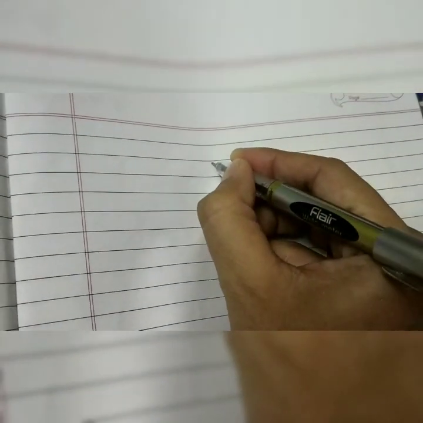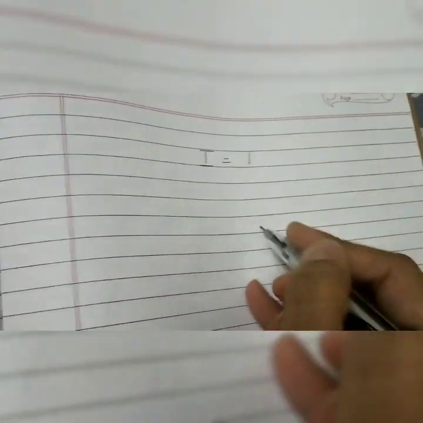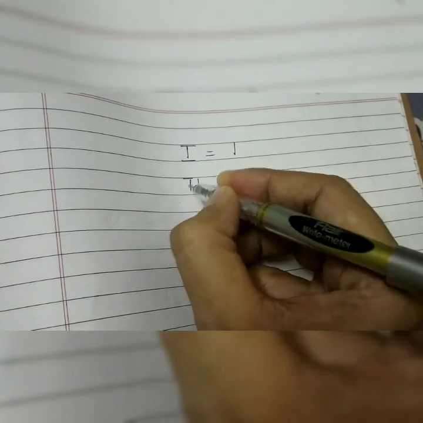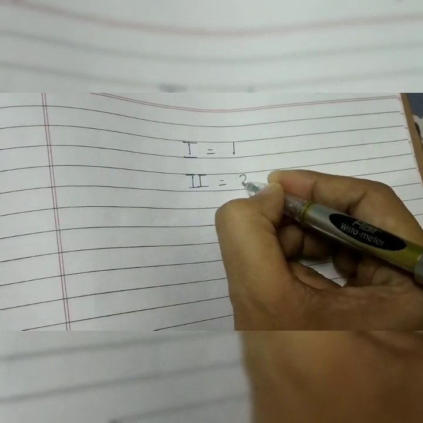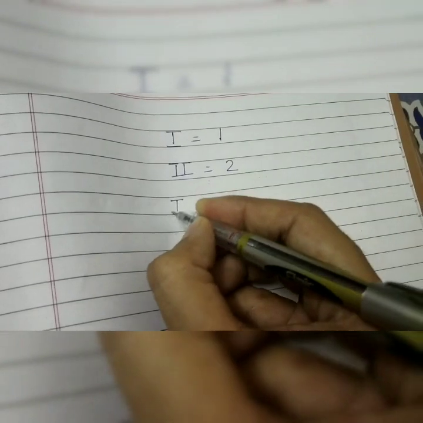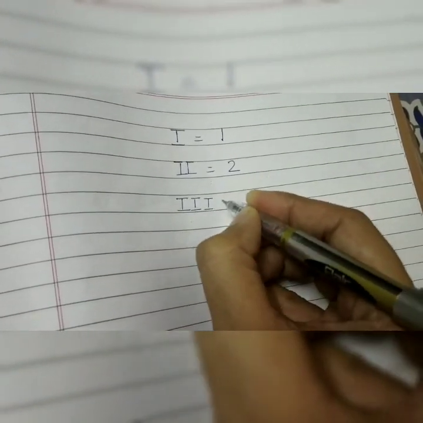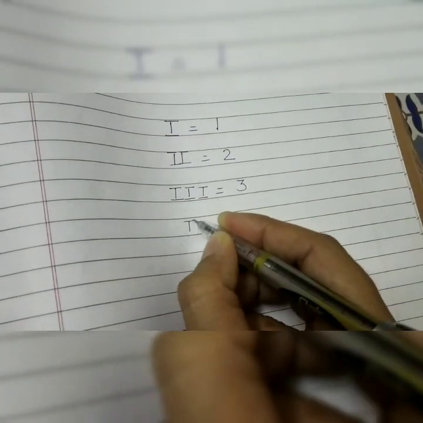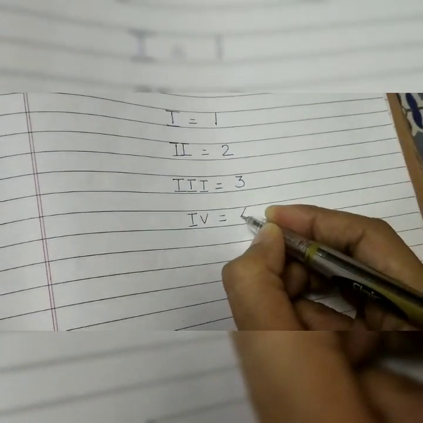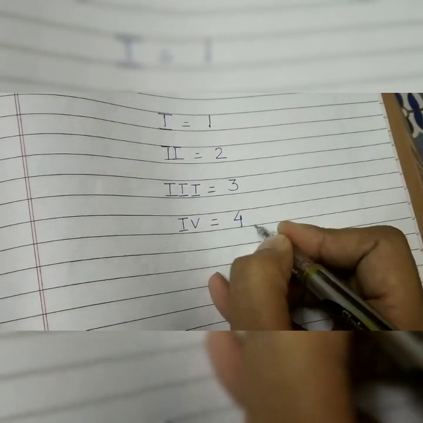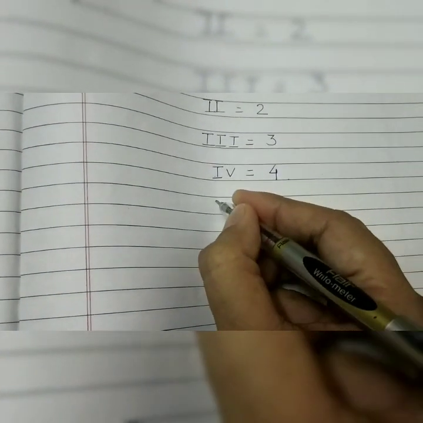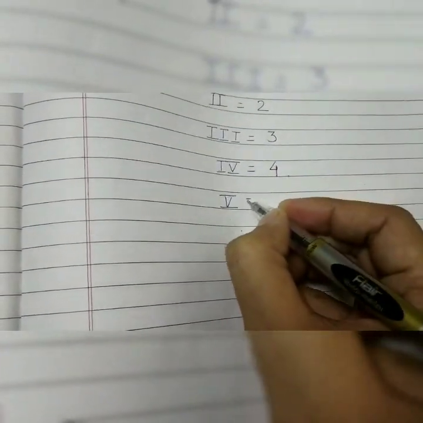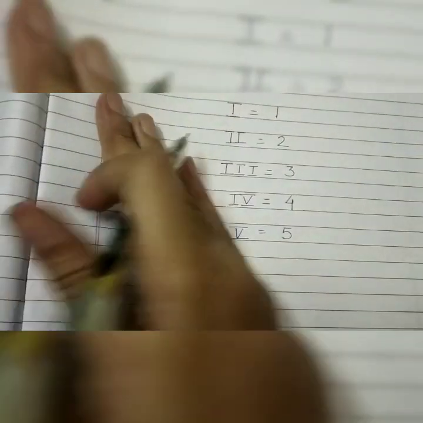Now students, I hope you all have understood these 7 rules. Just remember all these rules. And one more thing I wanted to tell you all, just remember, I is equal to 1. II is equal to 2. III is equal to 3. IV is equal to 4. V is equal to 5.